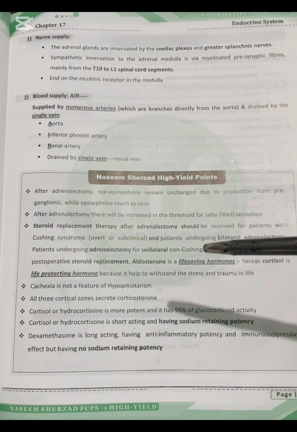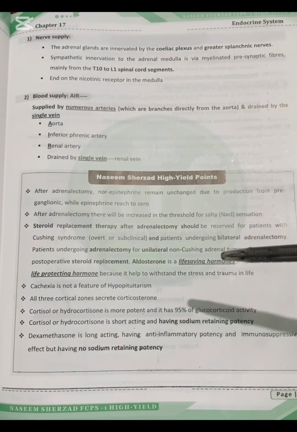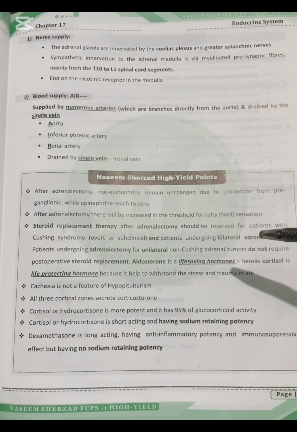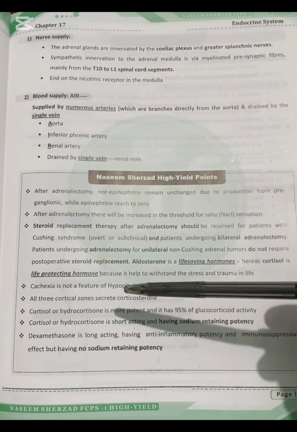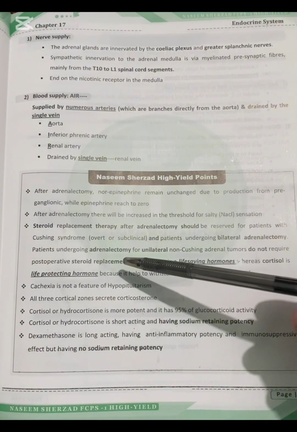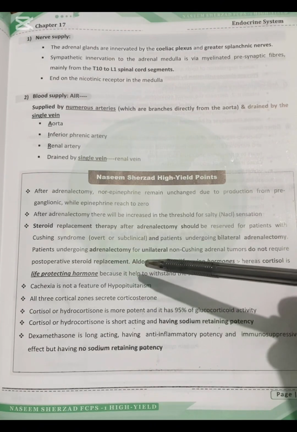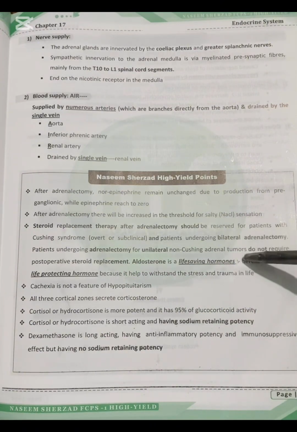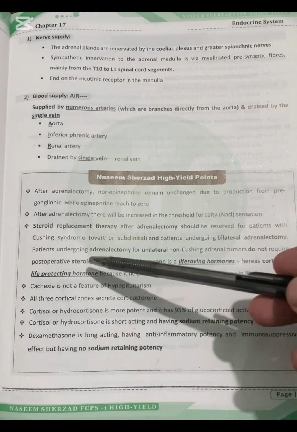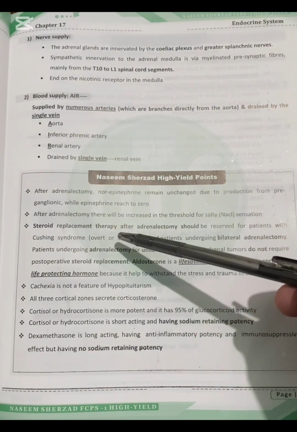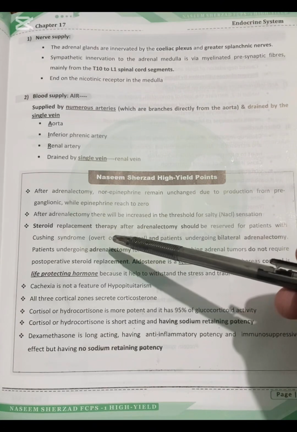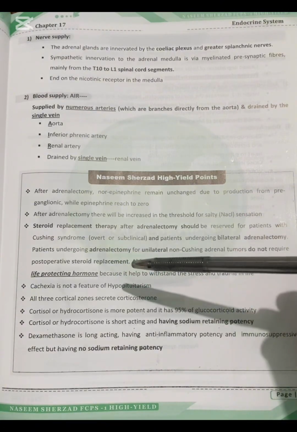The second important thing is, if we go for adrenalectomy of a patient, what is the protocol of steroid replacement therapy? The steroid replacement therapy after adrenalectomy should be reserved only for those patients with Cushing syndrome, meaning those with overt or clinical disease, and those patients who are going for bilateral adrenalectomy. So for bilateral adrenalectomy and those with Cushing syndrome, these patients will need steroid replacement therapy lifelong.